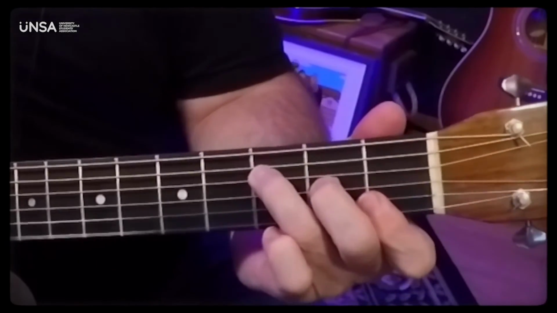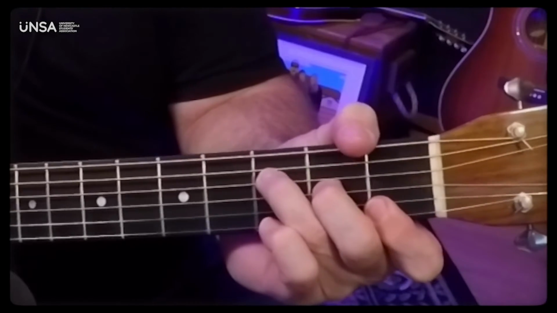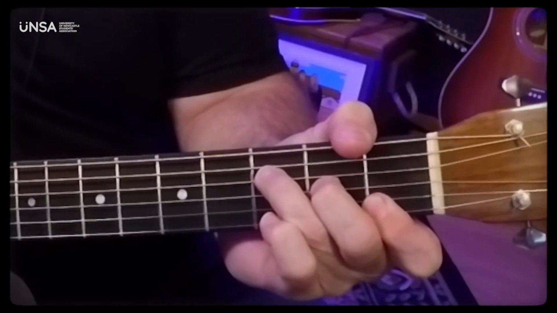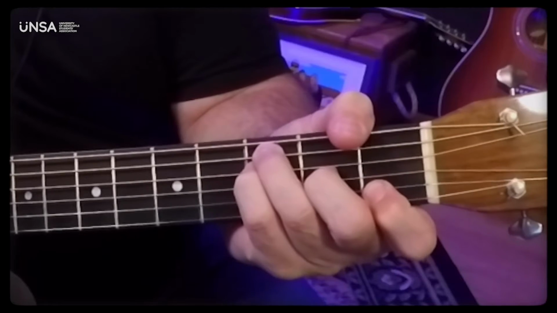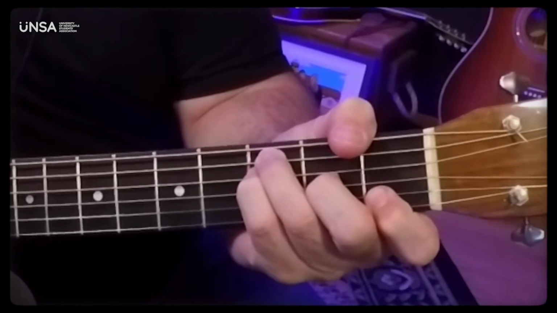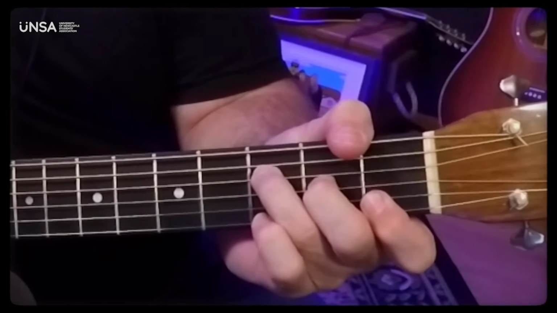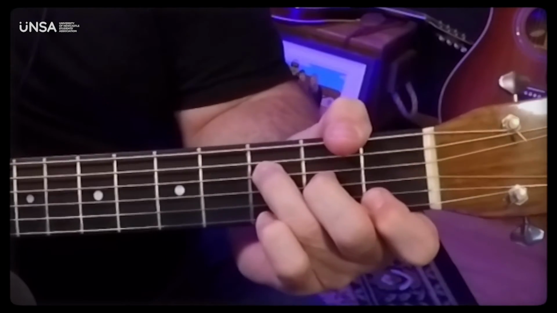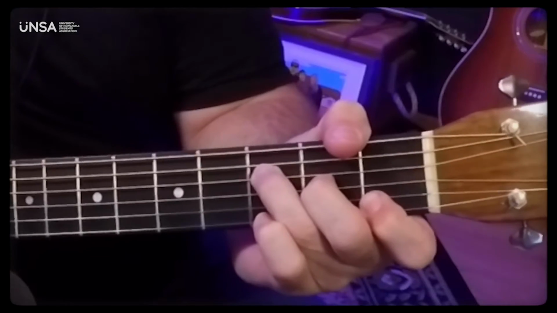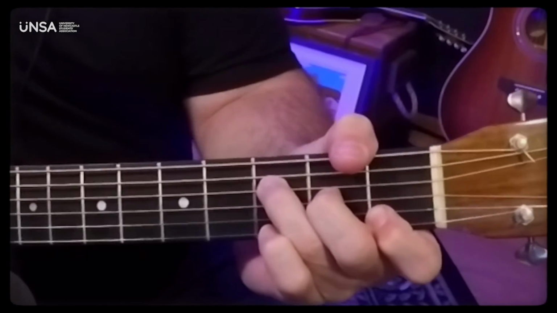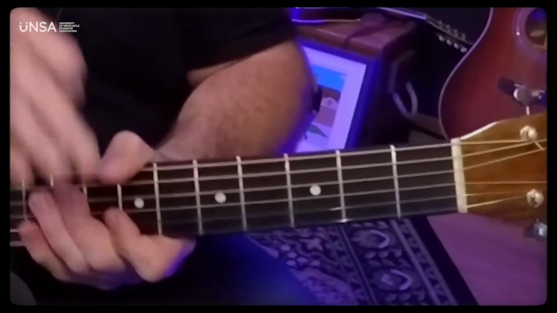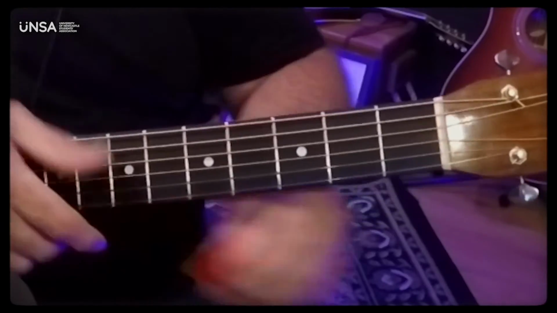There definitely are songs that need this F chord, but most of the time I'm playing this F chord. But stay on track. We want to know this F chord. Like so.